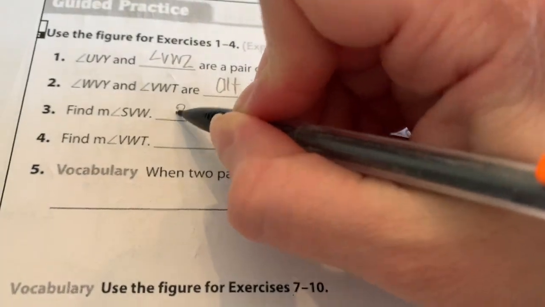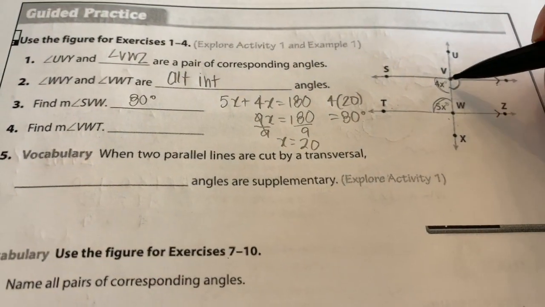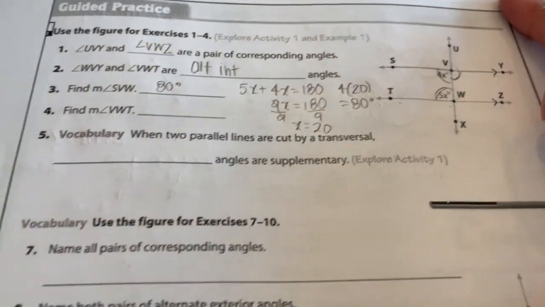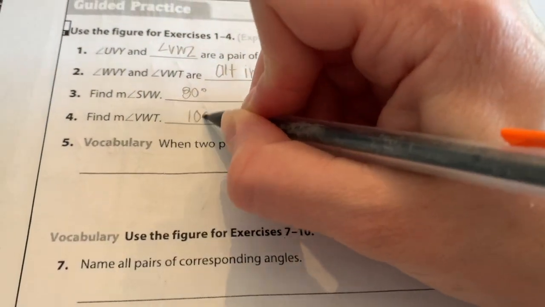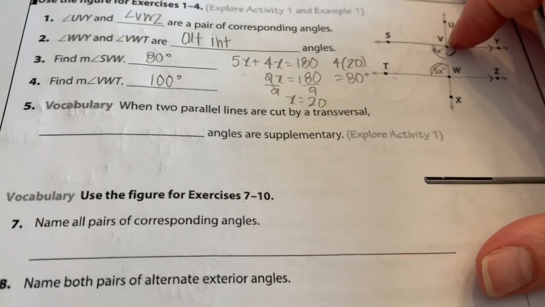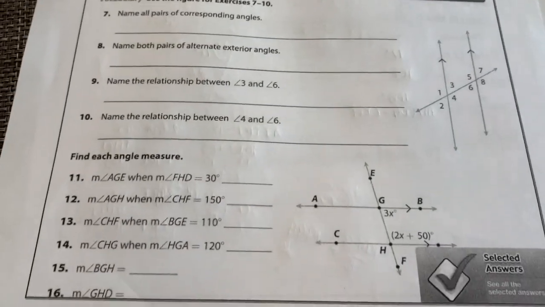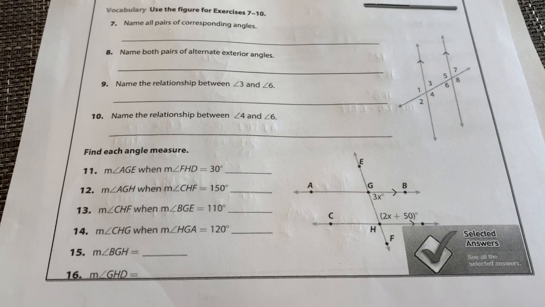So SVW is 80. Then we need to find VWT, which is the 5x. I don't even need to plug it in again because I know if this one's 80, the other one's got to be 100 because they have to add up to 180. Nice and easy. Okay. So now we're going to do these ones. I want you guys to do these ones on your own. So pause and try it and then come back to check.